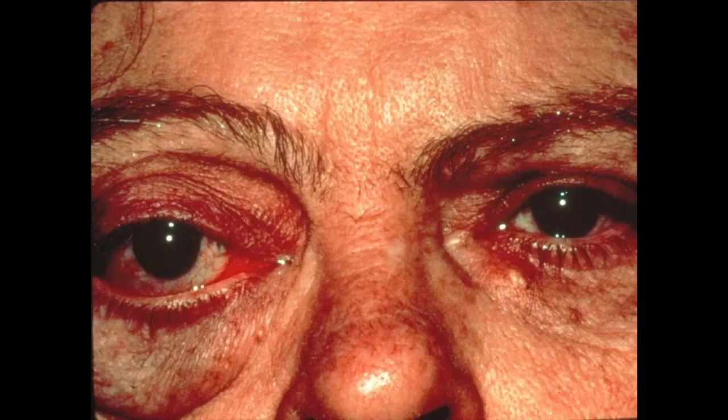This is a woman who had a chronic cavernous hemangioma. She has proptosis.